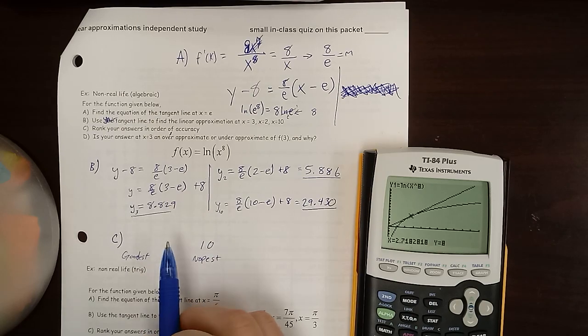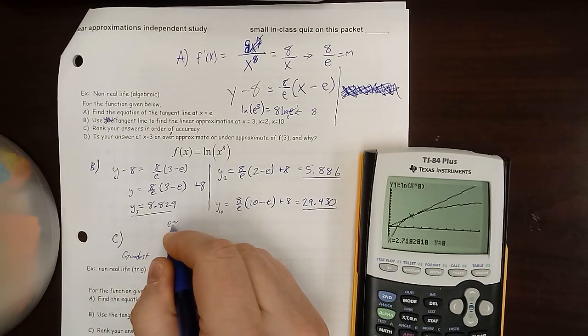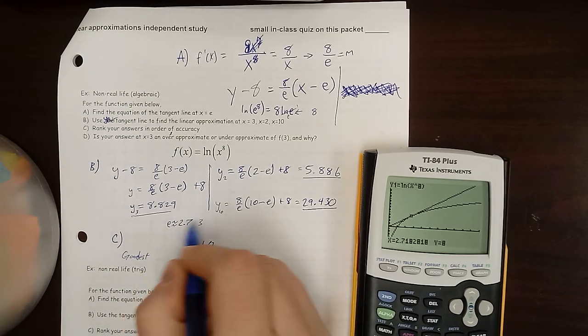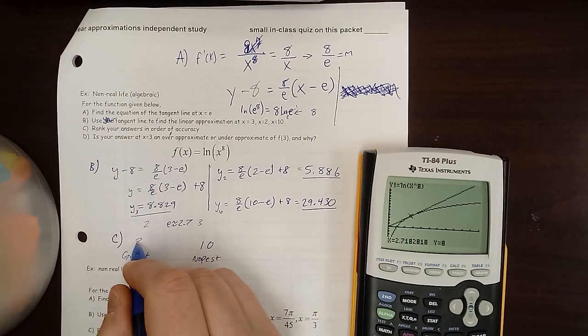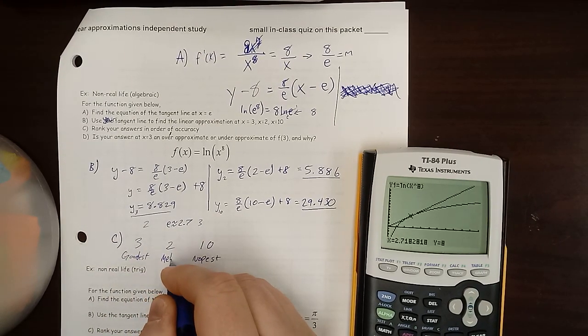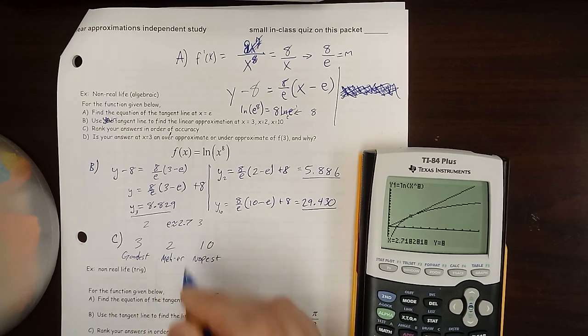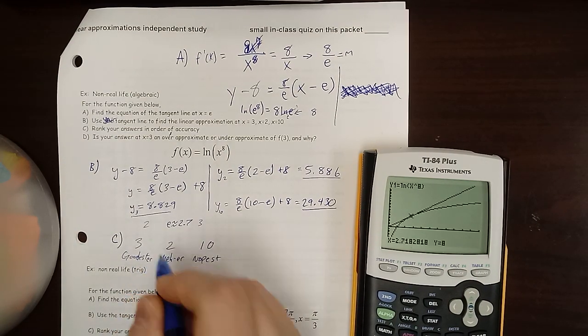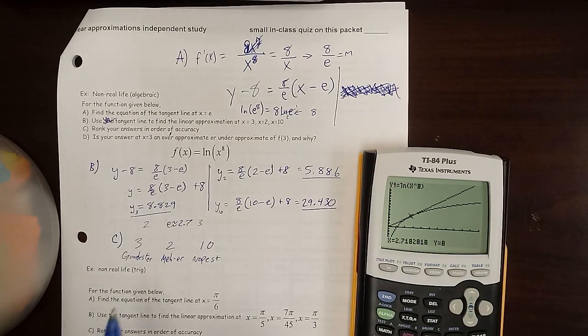Now I have to figure out, is 3 or is 2 better? Well, e is approximately 2.7. So 3 is closer to e than 2. So 3 is better, and 2 is our nopest. Okay, so we've got our best and our worst, and that's why. It's how far away is it?